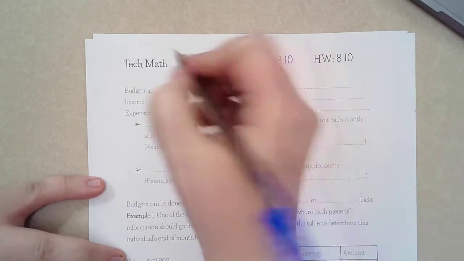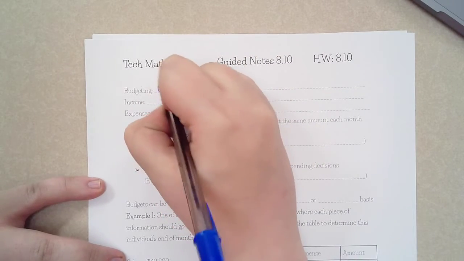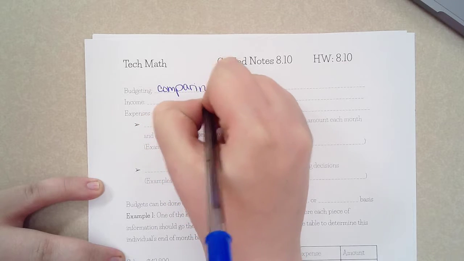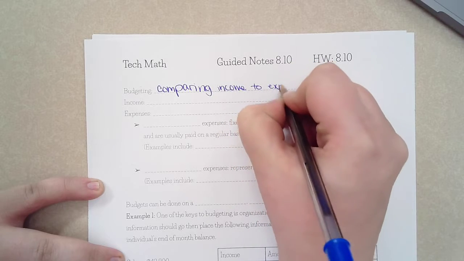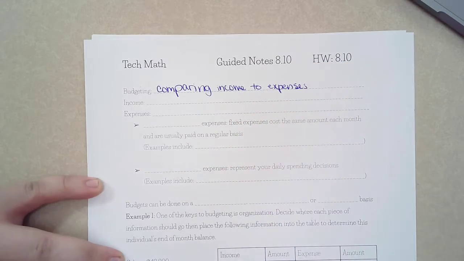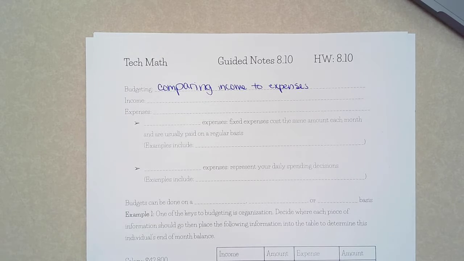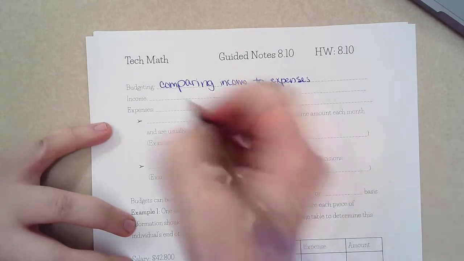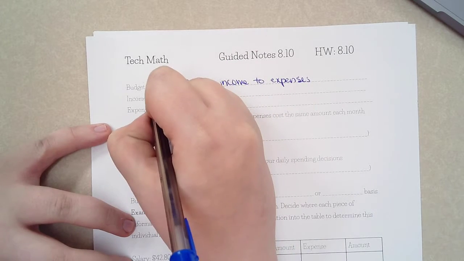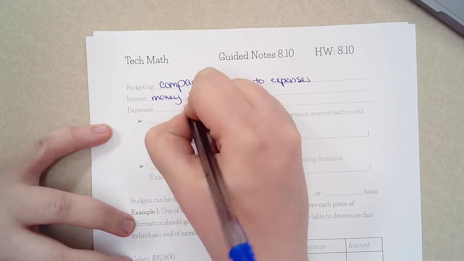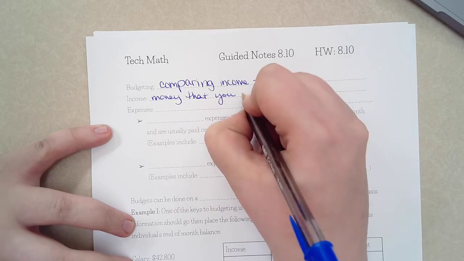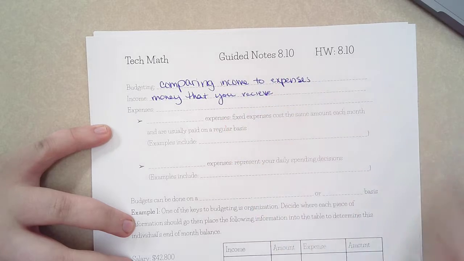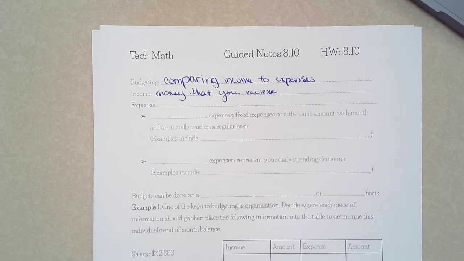So what is budgeting? Well, budgeting is comparing your income to your expenses to determine how much cash you can spend on a regular basis. So we better know what each of those words mean. So what is income? Income is any money that you receive into your account. So this is an addition to an account that you would have.